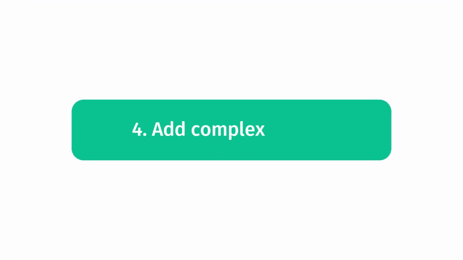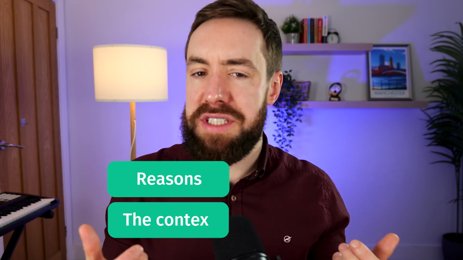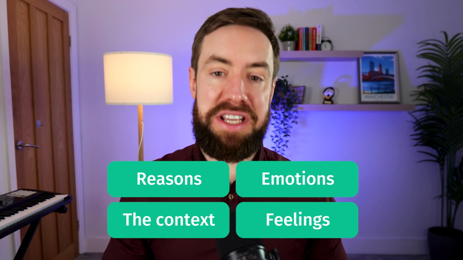Tip 4 is to add complex details. So we've talked a little bit about details. For example, it's his bright t-shirt, it's his pet dog. But if we add some complex details as well, this will really help us to stand out and be different compared to all of the other answers and all of the other students. For example, you could give reasons for your ideas. You could talk about the context of the photo, or you could talk about feelings and emotions in the photo. Of course, you don't have to include all of those.